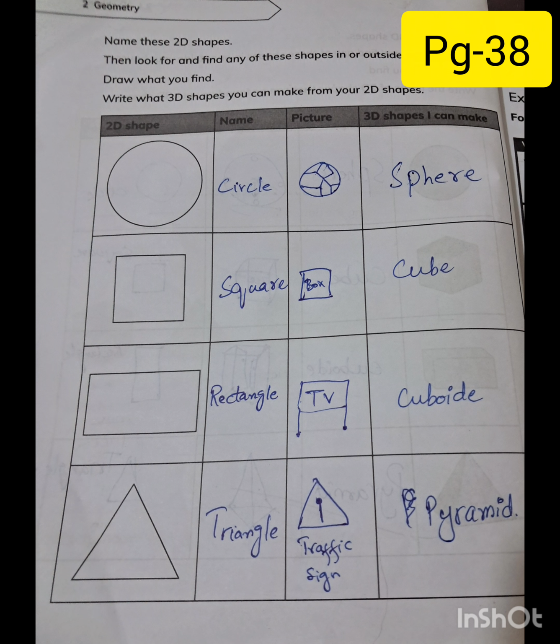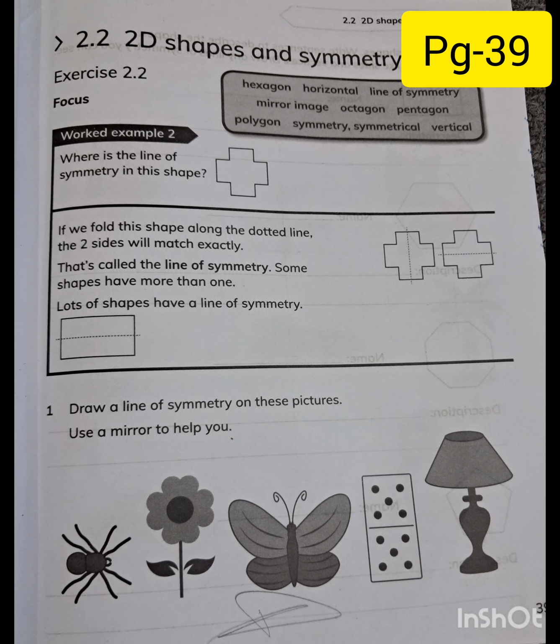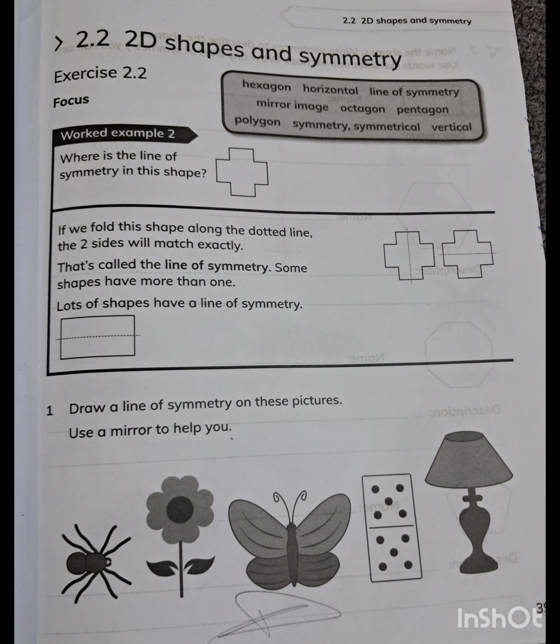Now this is page number 38. The complete solution is in front of you. Just go through this page and write the answers. Now we are discussing 2.2, shapes and symmetry. This is page number 39. What is symmetry? If any shape can be divided into two equal parts, it's called symmetry.